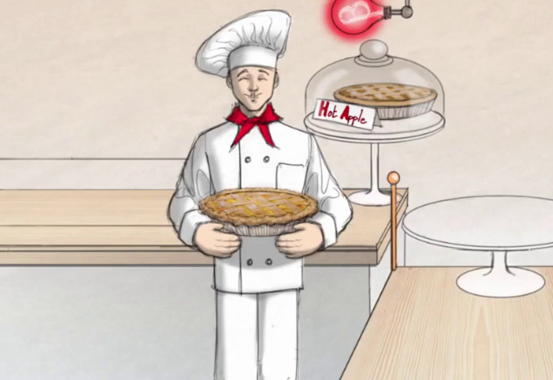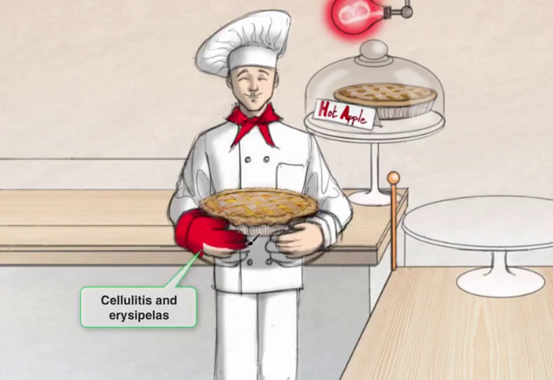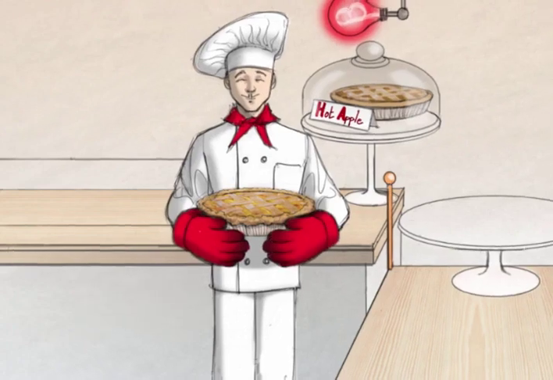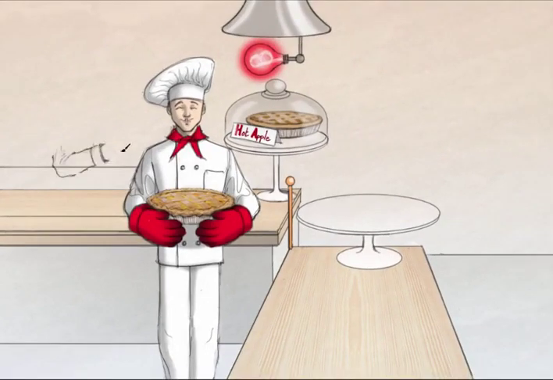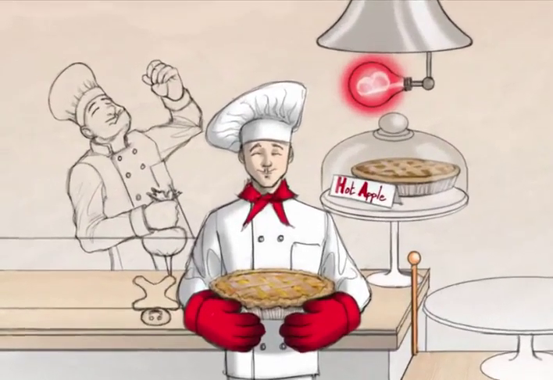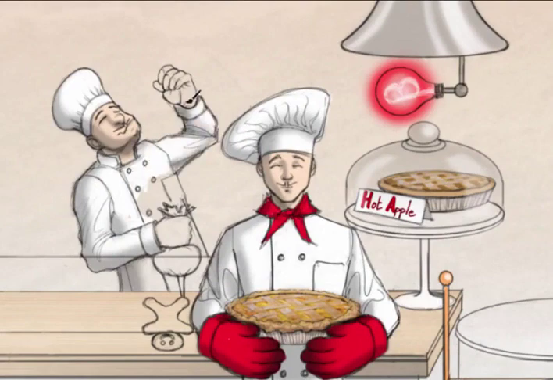Erysipelas is basically a very superficial cellulitis infection with well-demarcated borders. Strep pyogenes is the most common cause of erysipelas, so we'll represent these two by drawing big red mittens on this baker, which indicates erythema of his skin. So we've just covered three pyogenic infections. Now we're going to move on to infections caused by the strep pyogenes toxin. The toxin is referred to as streptococcal pyrogenic exotoxin, or SPE.